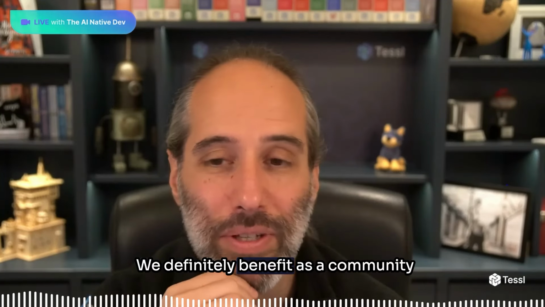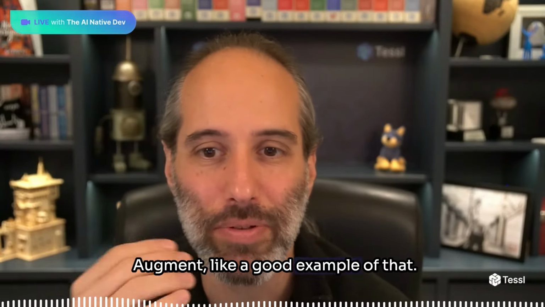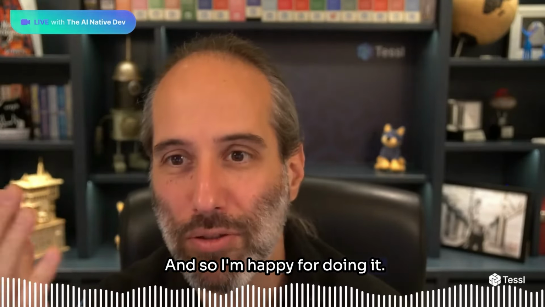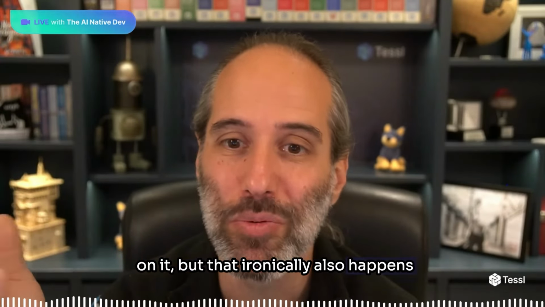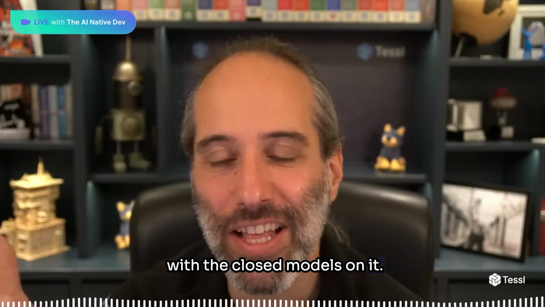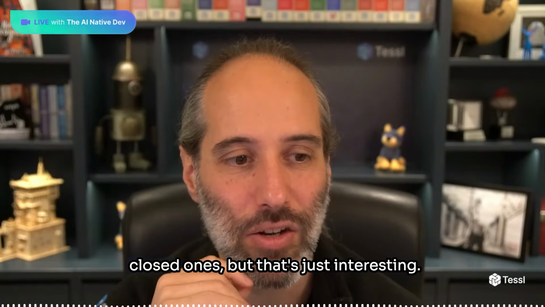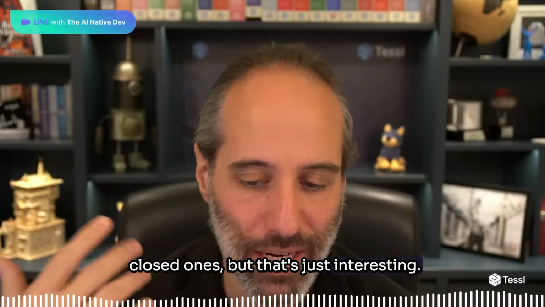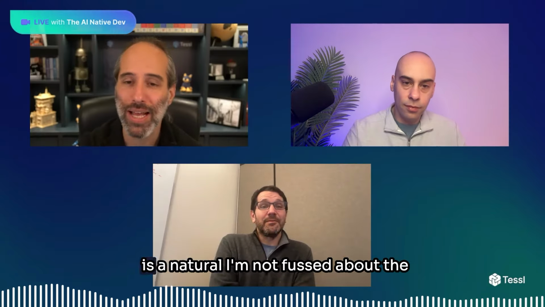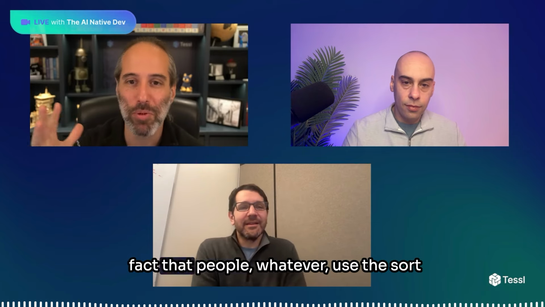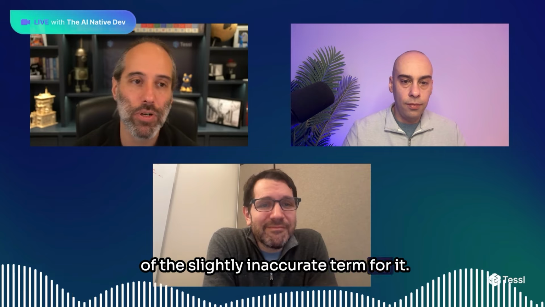Yeah, we definitely benefit as a community from open weights models, including Augment, like a good example of that. And so I'm happy they're doing it. There's open research collaboration on it, but that ironically also happens with the closed models. I don't know if it's more or less common amidst open weights models than the closed ones, but it's just interesting. I'm not fussed about the fact that people use the slightly inaccurate term for it.